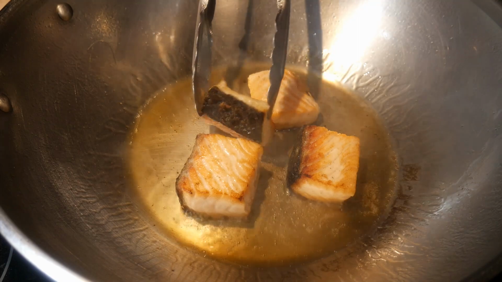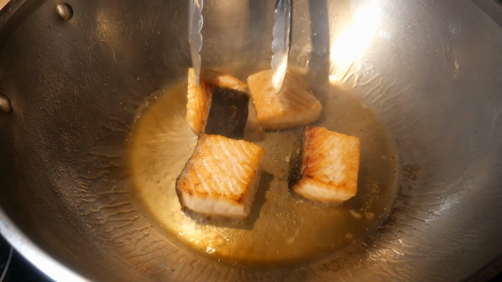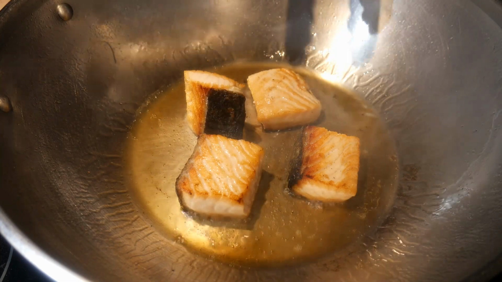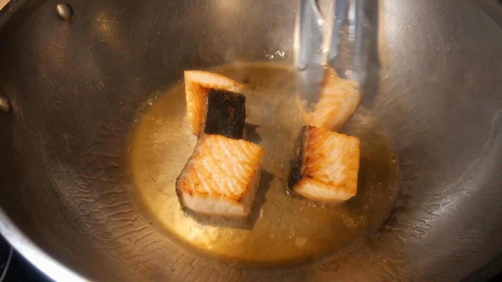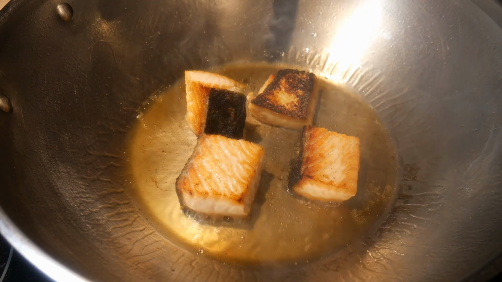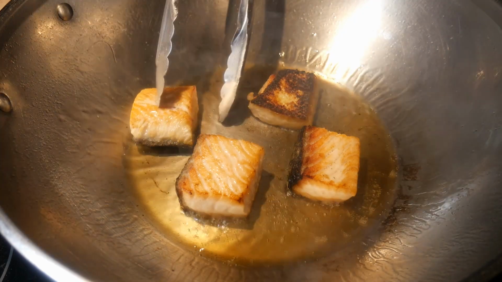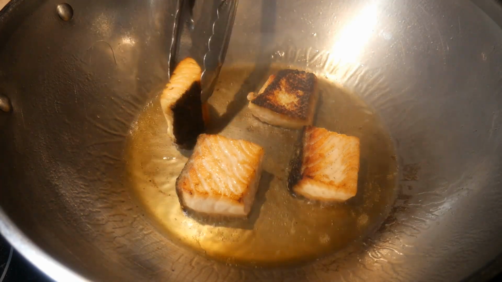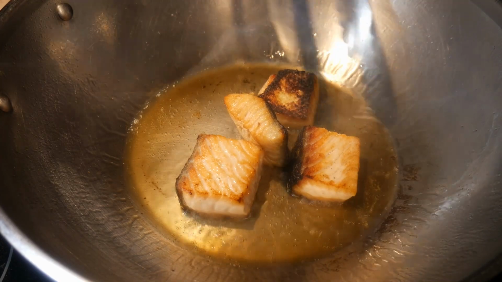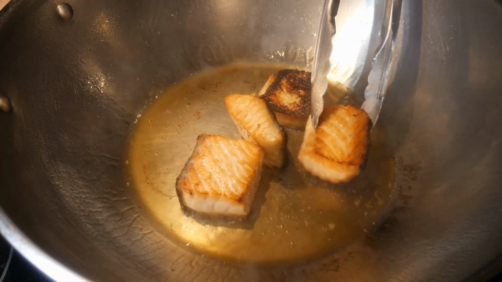The last but not the least criterion in this template is that I want to be able to cook the salmon quickly. So as you can see here, cutting the salmon into chunks, I can cook them in less than 3 or 4 minutes. I have worked on this template for several months, and for me, this is probably the best way to cook salmon.